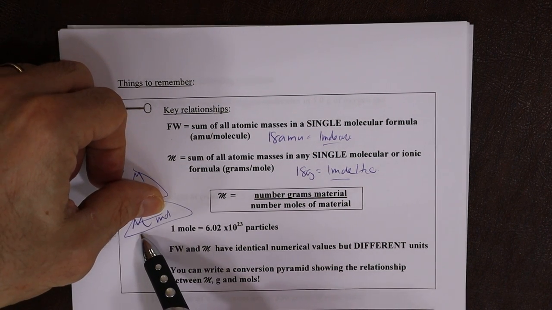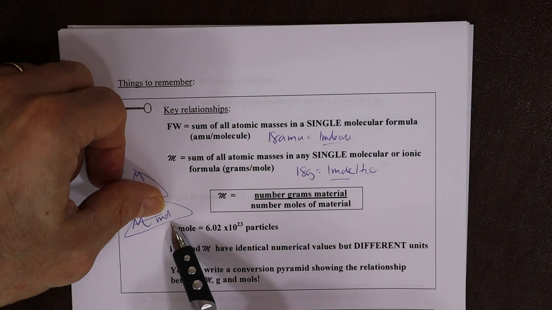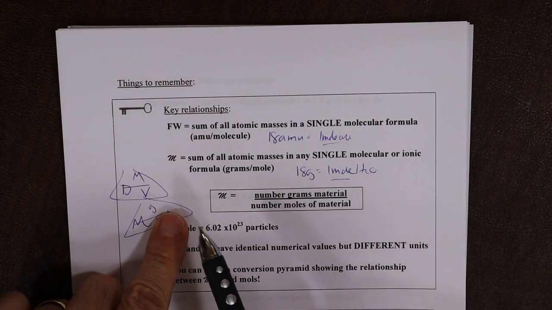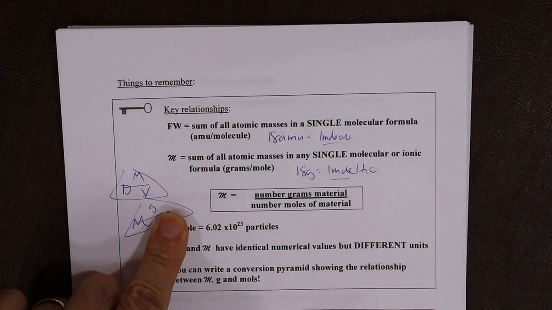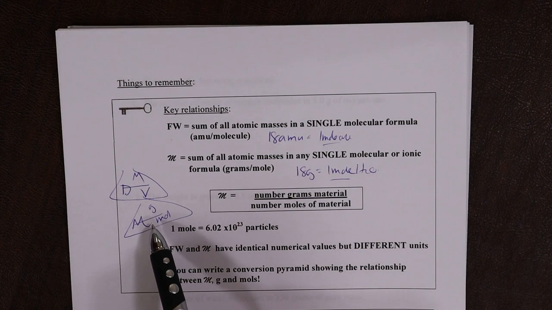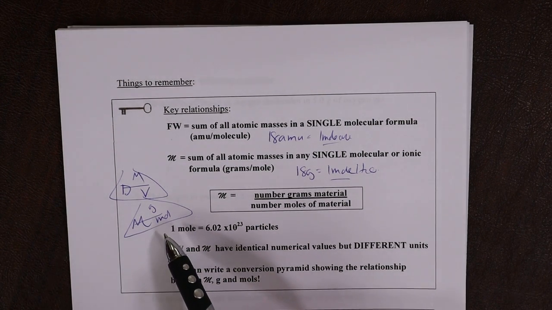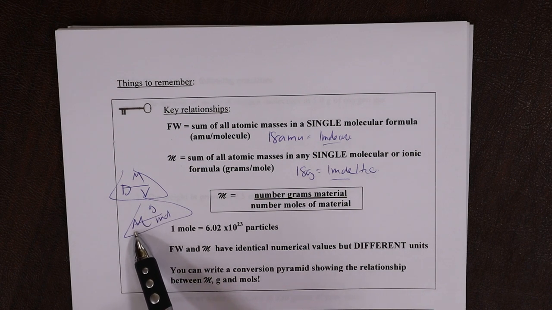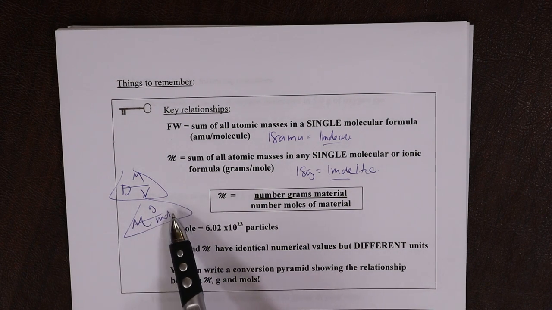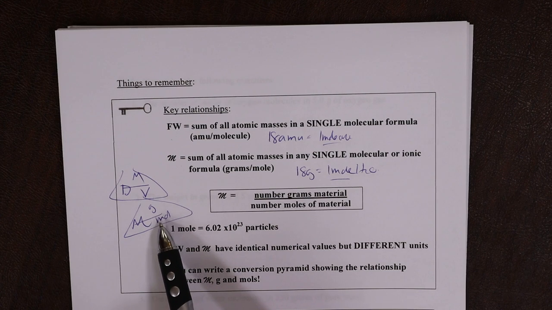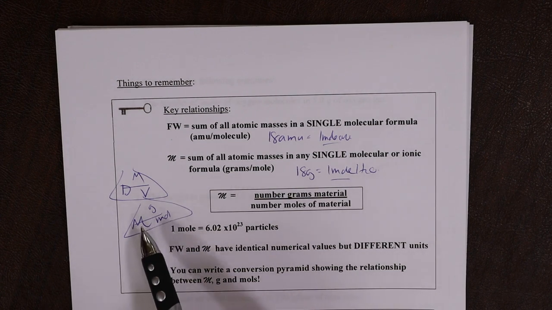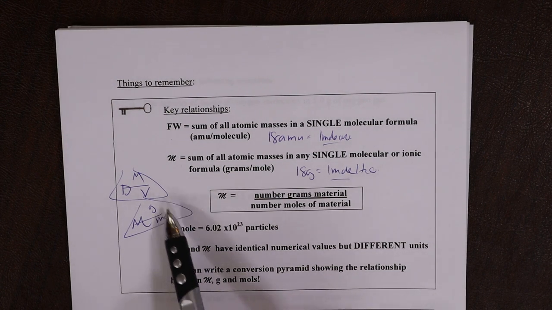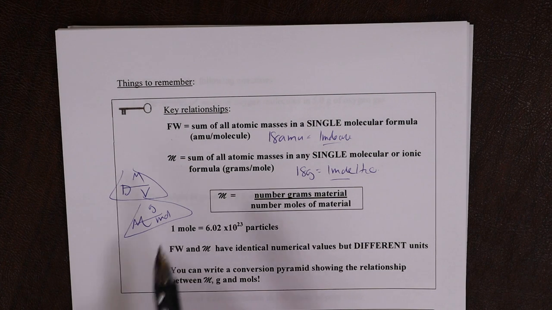If I want grams, molecular weight times moles. This will really help us with conversions later, nice and quick. Moles, grams divided by molecular weight. If you're not comfortable with the shortcut, feel free to just do a chain like we've been doing. But as long as you put the units in, they will cancel. The next couple of examples, I'll do both just to show you how this shortcut works. But nice little trick, you can do a triangle, just like with density, but with molecular weight.